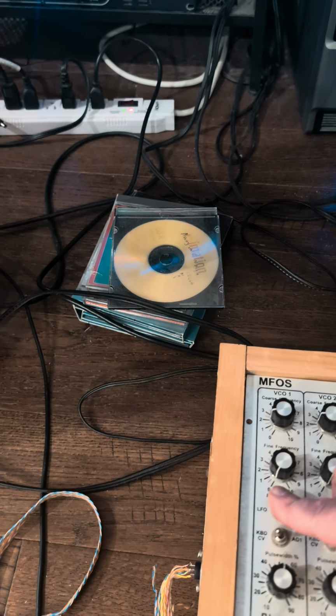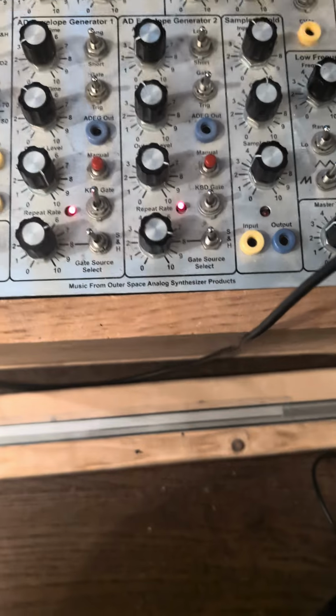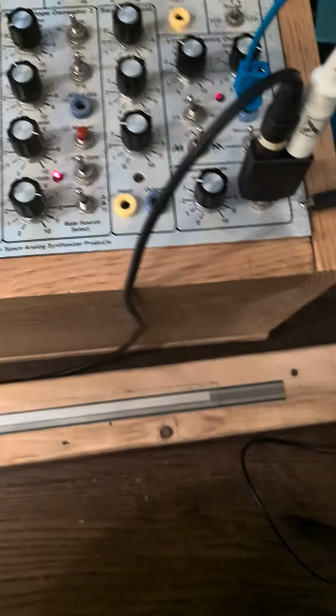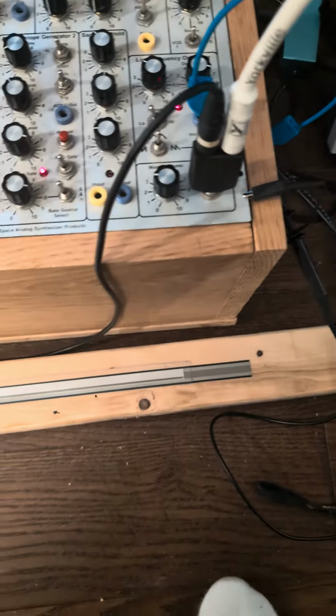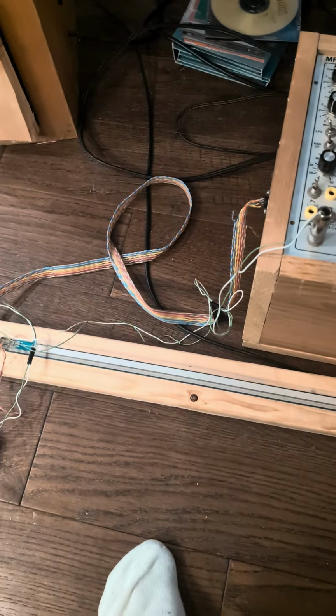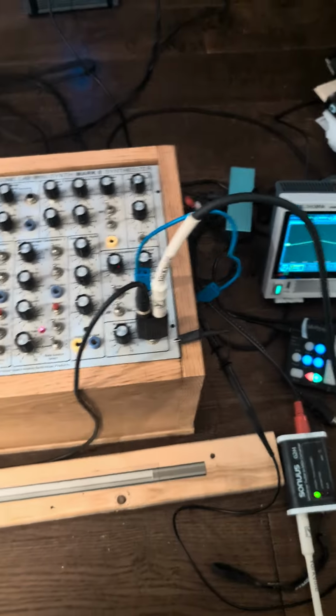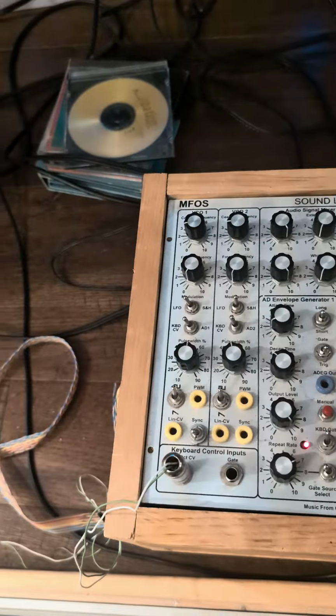But I've just started the low frequency oscillator modulating oscillator number 1, and this is what you can get.